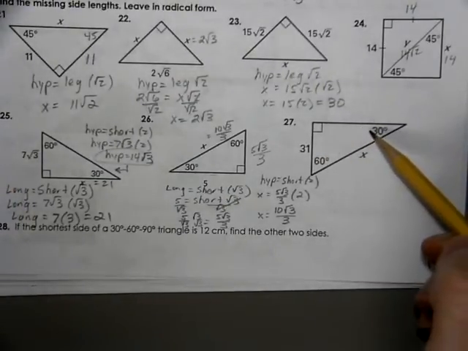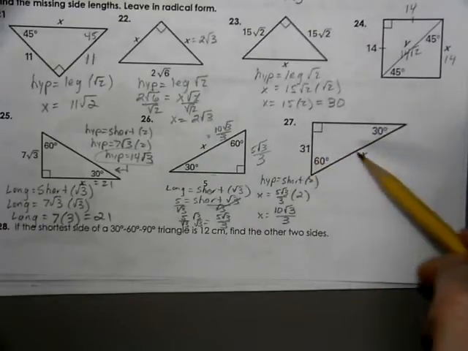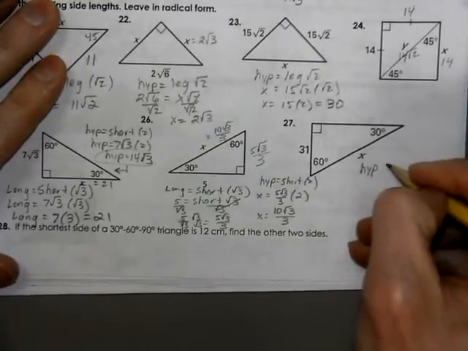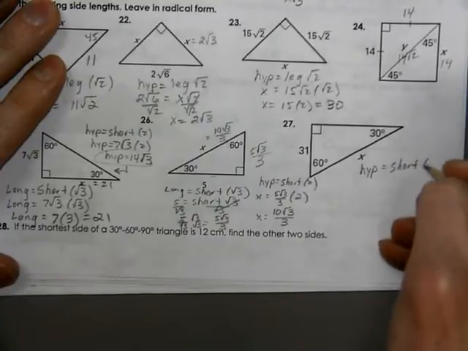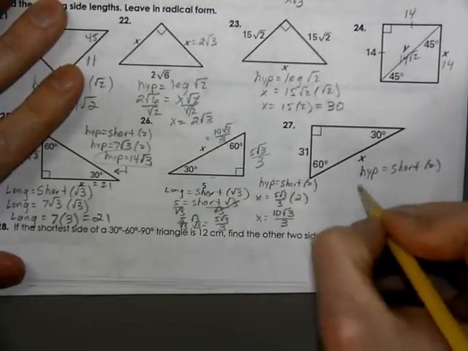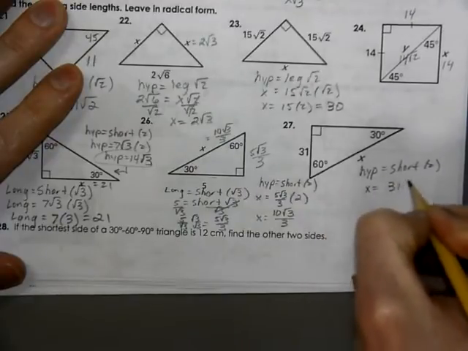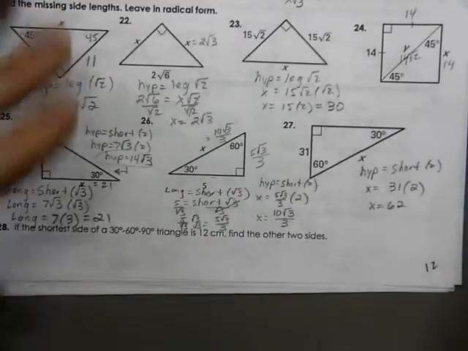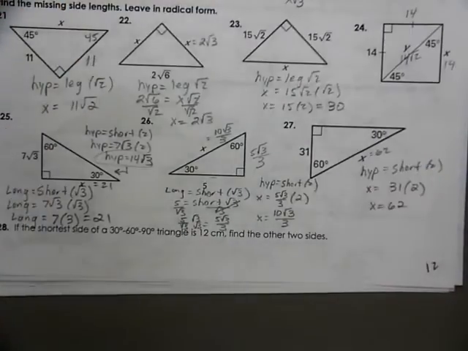So here we have a 30, 60, 90 triangle. The short leg is 31. To figure out the hypotenuse, it equals the short leg times 2. Well, the hypotenuse is x. The short leg is 31 times 2. So that's going to be 62.